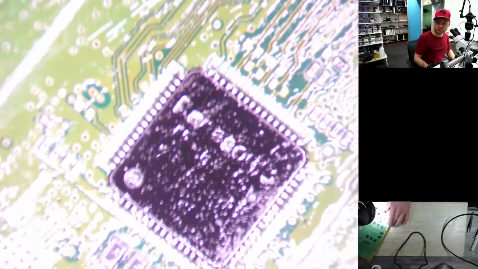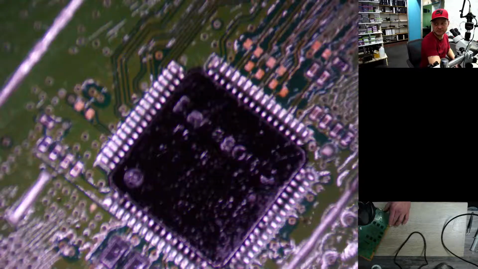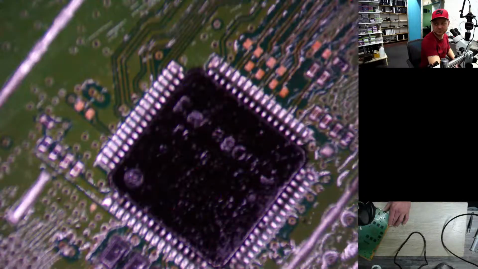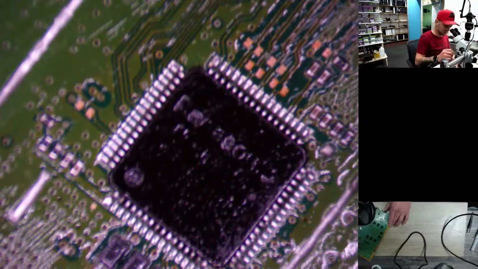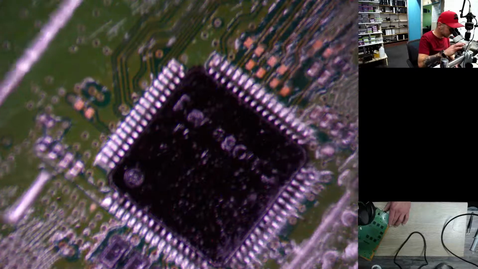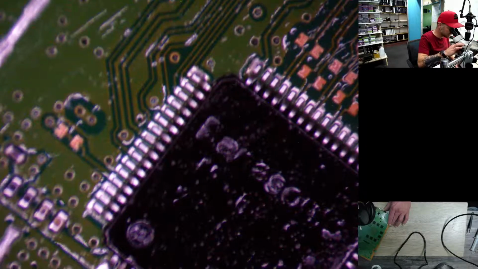So what I'm looking for now is any bridges between these pins. Set the brightness down on the LED lights a little bit so you guys can see a little better. Okay. So what I'm looking for is in between the pins, we've got to make sure they're not touching or any solder has jumped from one side to the other. That looks good. I don't see any problems there.